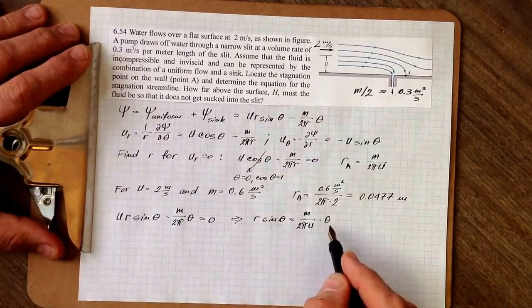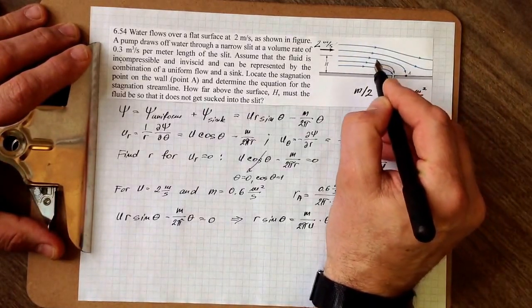So this is the equation for the entire streamline that passes through this point.